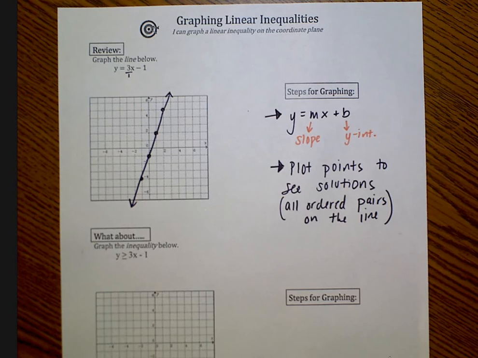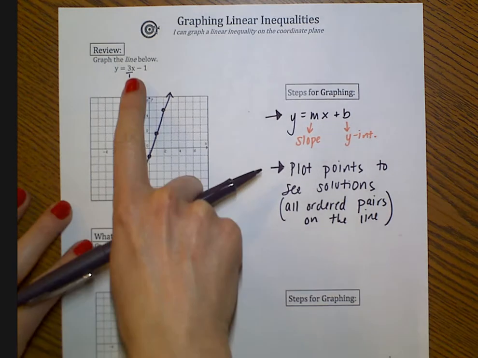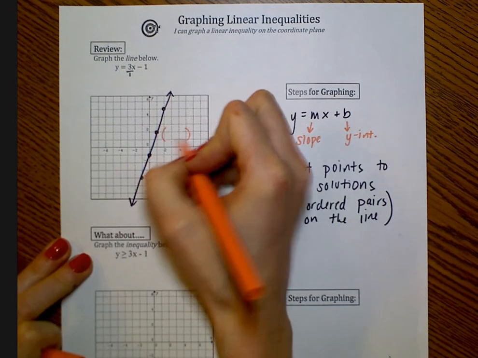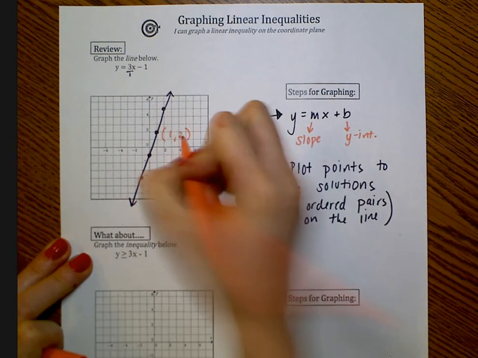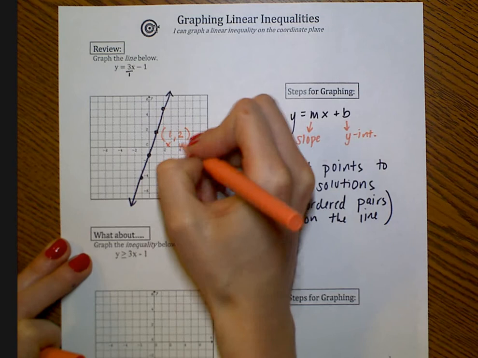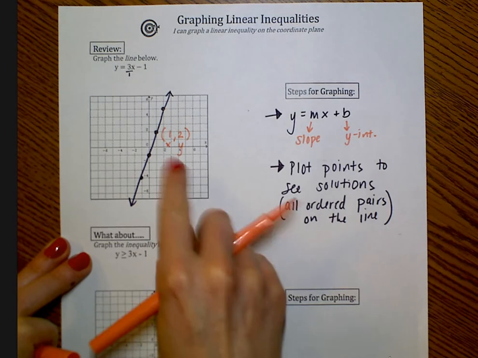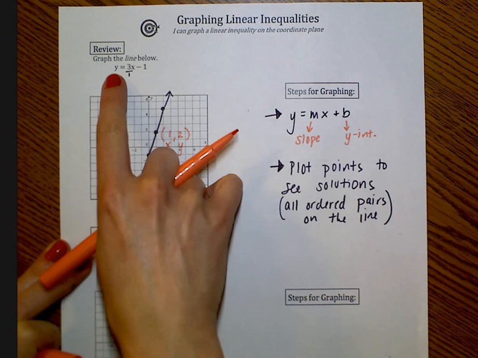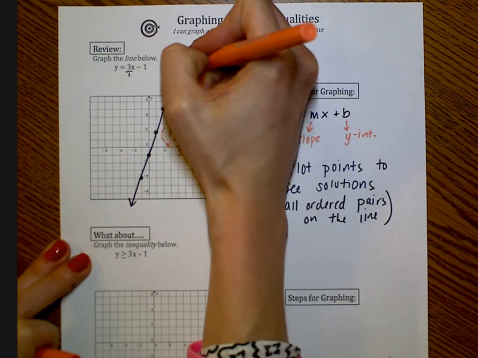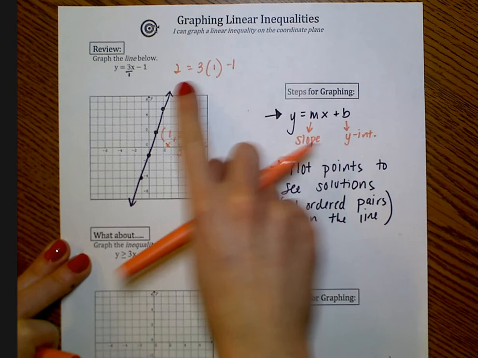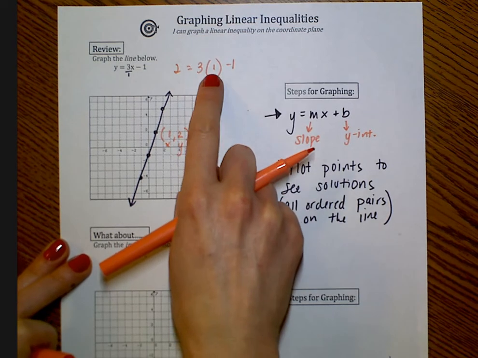So for example, let me show you what I'm talking about. Now, if I looked at a point on this line, so maybe I'll look at this one right here. That's the ordered pair (1, 2). That is a solution to this equation. The 1 is the x value, and the 2 is the y value. And if I plug those in, I can prove to you that that's a solution. So if I plugged in 2 for the y value, and 1 for the x value, kind of like this, 3 times 1 is 3, minus 1, that equals 2.